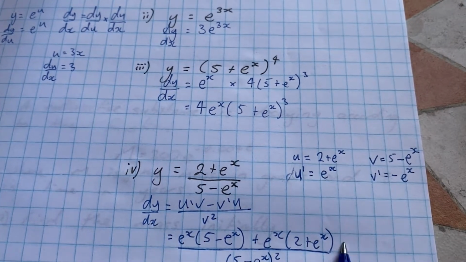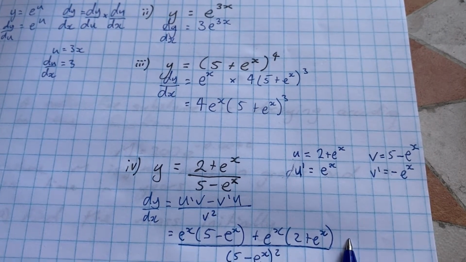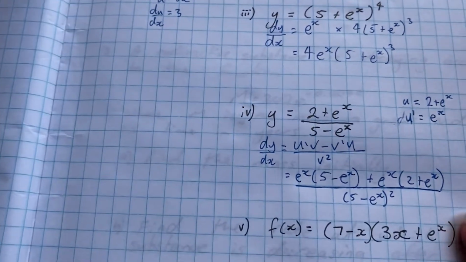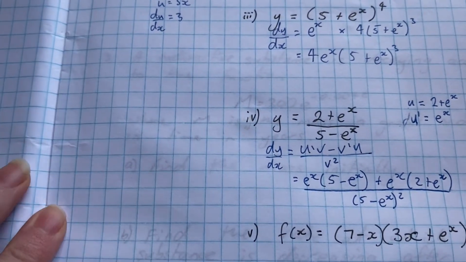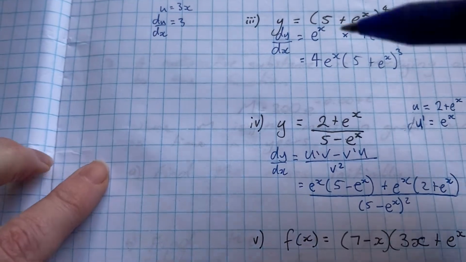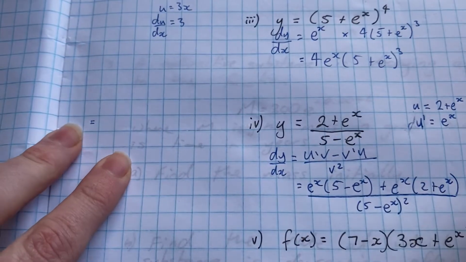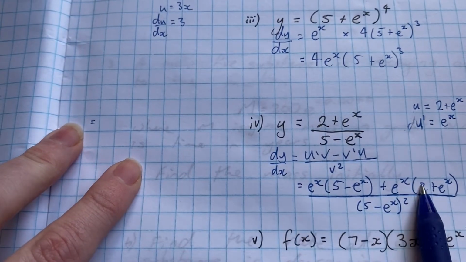Now that numerator can actually be tidied up quite a lot. I'm actually just going to come over to the side here. I didn't leave myself enough space. So I'm going to factor out the e to the x.